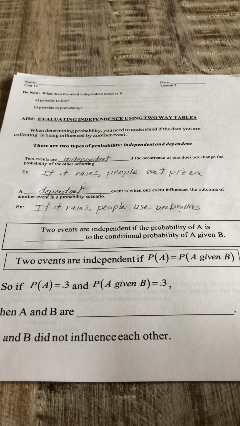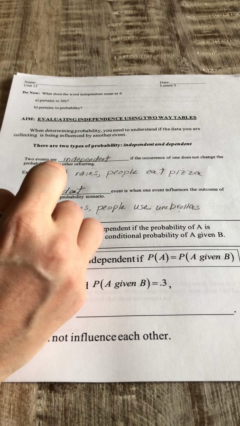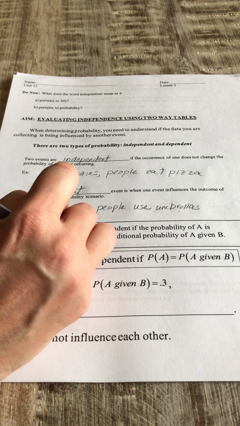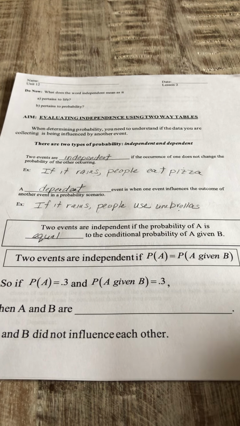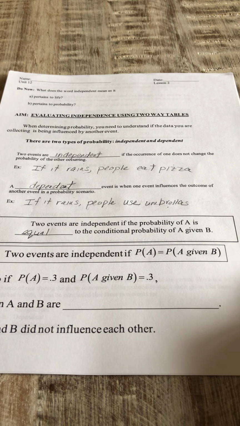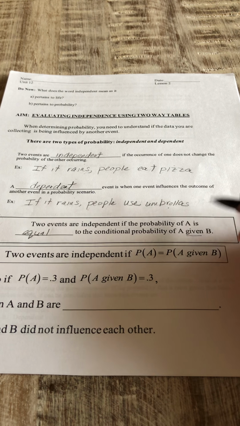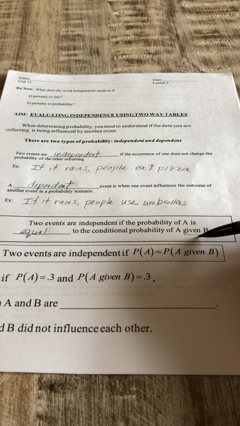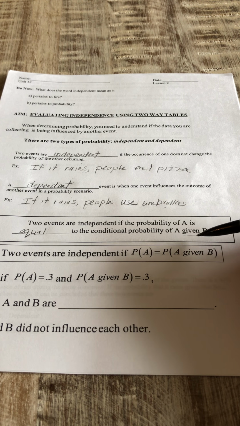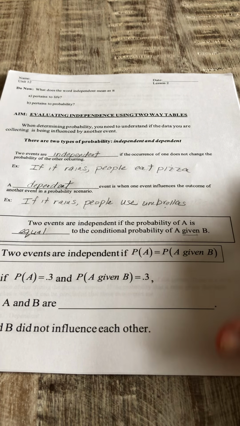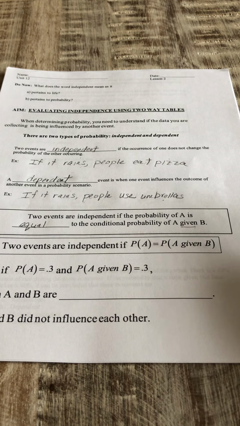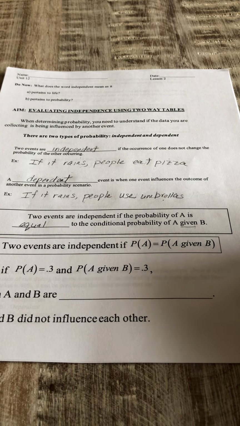So two events are independent if the probability of event A is equal to the conditional probability of A given B. Now that's a word that we saw yesterday that we will revisit, on how to represent probability when we have the word given being used.